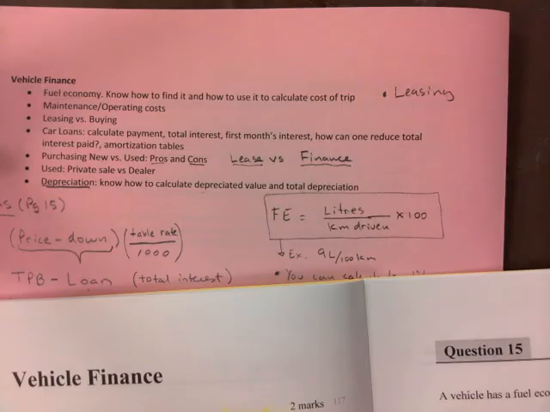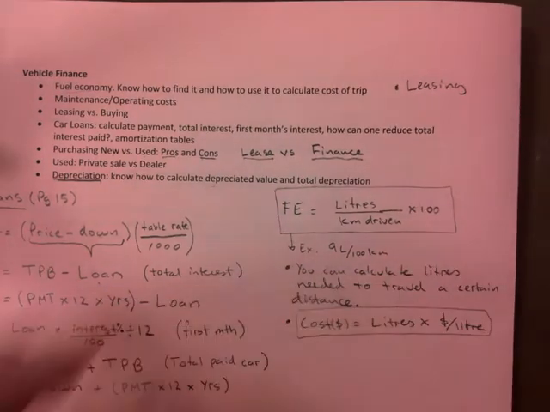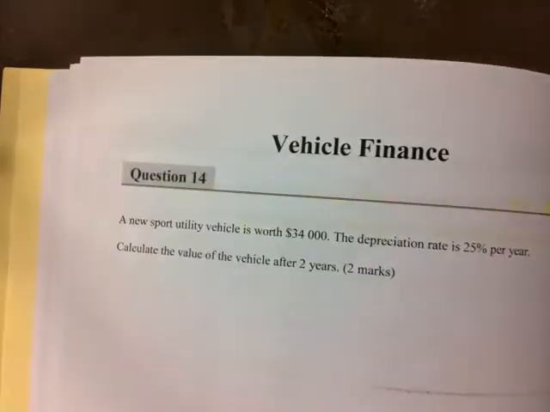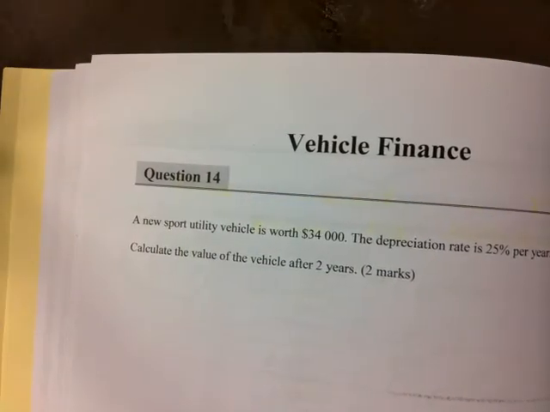So add leasing. Okay, so have your calculators ready. But the key is online. Remember that, folks.